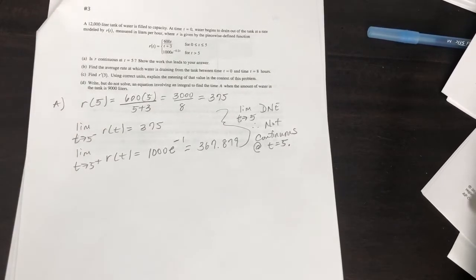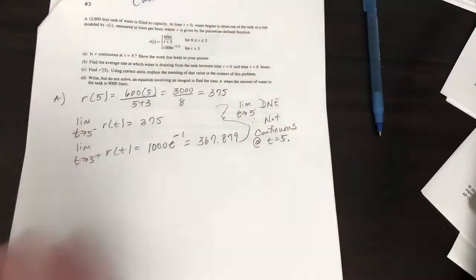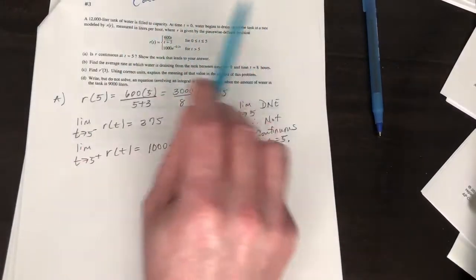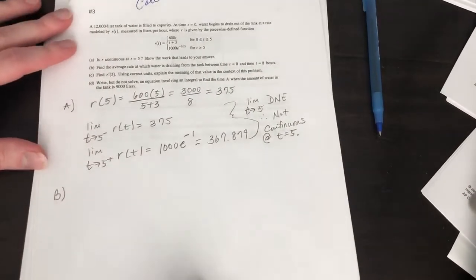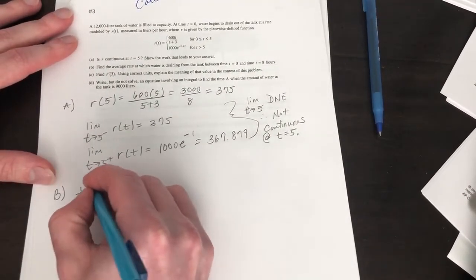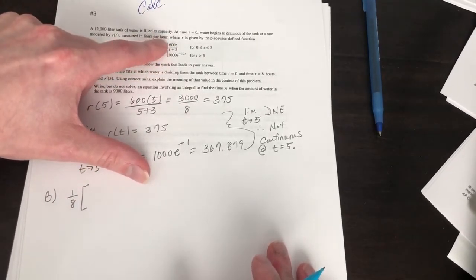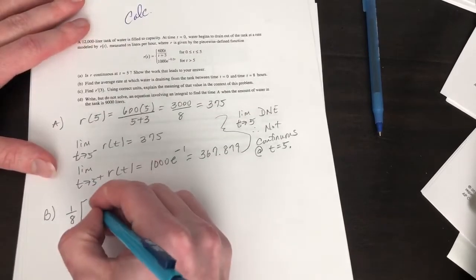Part B, it says, find the average rate at which the water is draining from the tank from 0 to 8. Okay, this is going to be calculator. Let me go ahead and write that calculator. So this is our rate function up here. If I want to find the average rate, I'm going to do 1 over b minus a. So it's 1/8 times. Now, we're broken down from 0 to 8. So we use this one from 0 to 5, and we use this one from 5 to 8 when we integrate.